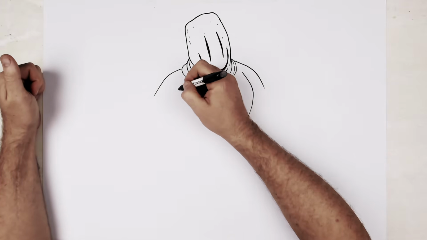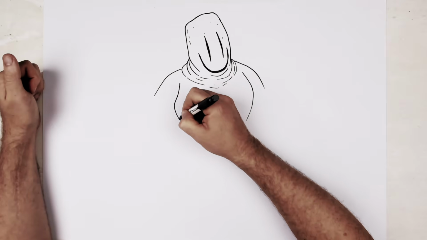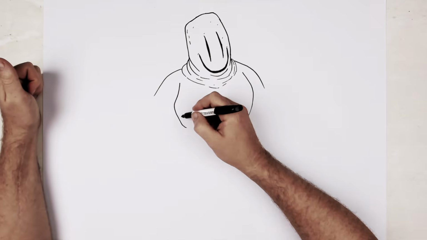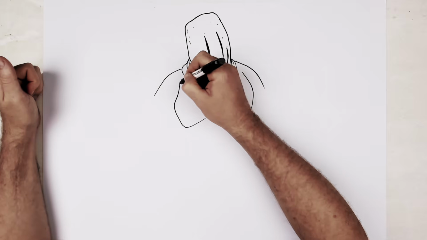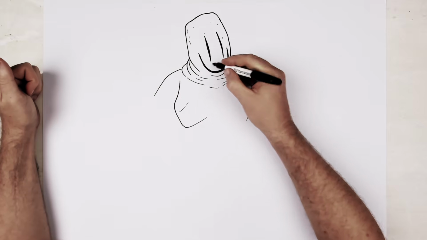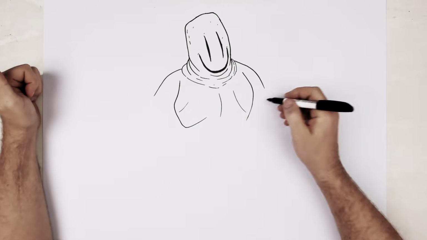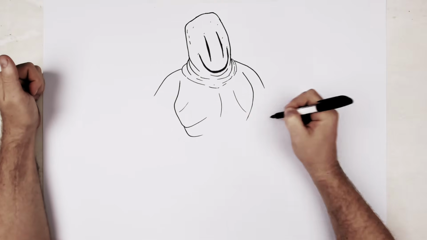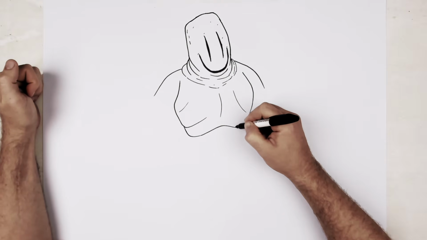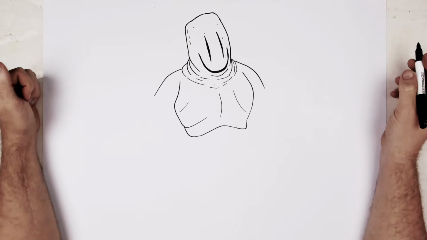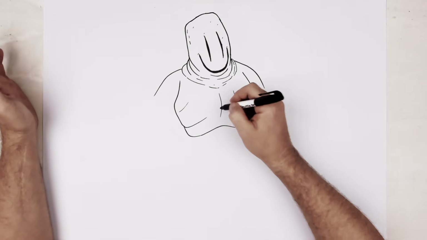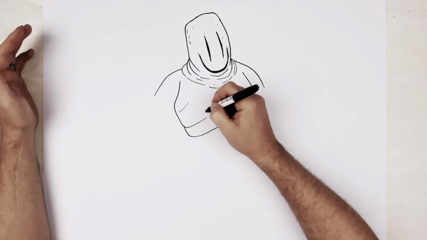It's not muscular or anything. It's a weird amorphous kind of blob sort of thing with all these lines. Like that. That's the chest cavity sort of area.